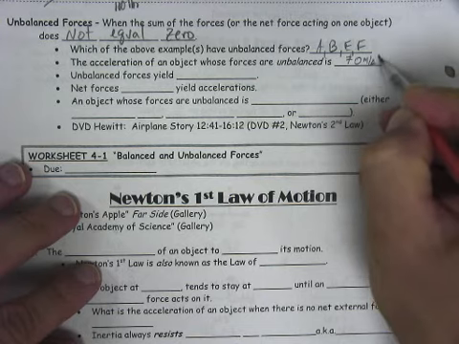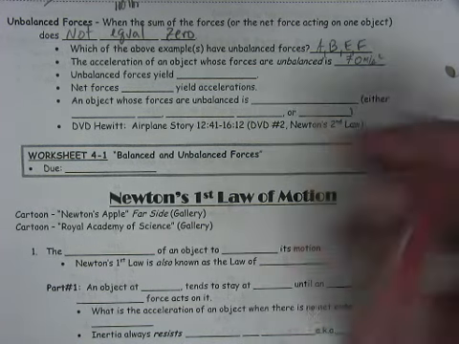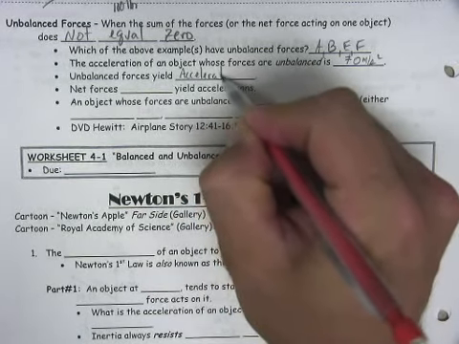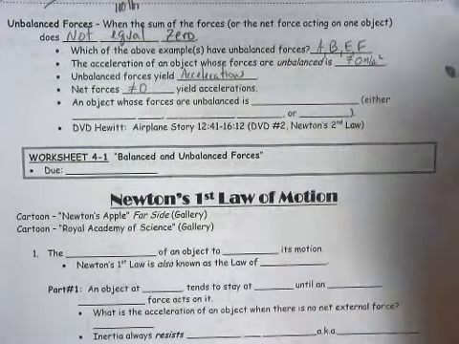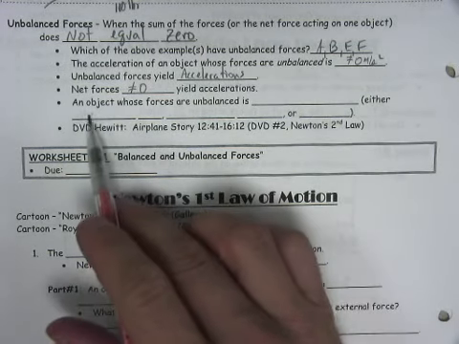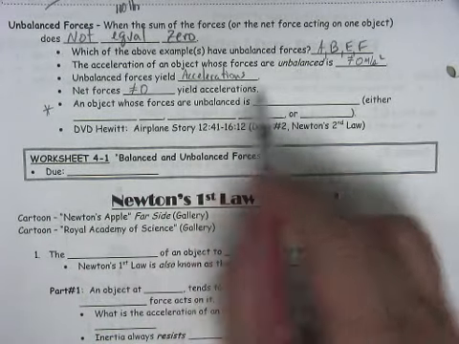All right, the acceleration of an object whose forces are unbalanced is not equal to 0. That means it will be accelerating. So that's a big thing. If you're going to pick anything up in this chapter, that's pretty much what you need to pick up. If there are unbalanced forces acting on an object, that means the object will be accelerating. There will be some sort of acceleration. So unbalanced forces yield accelerations. Net forces that are not equal to 0 yield accelerations. These are all from the redundancy department. So this is a big one right here.